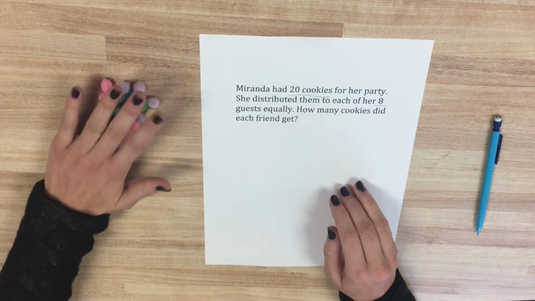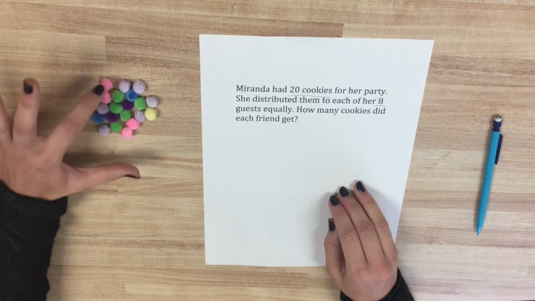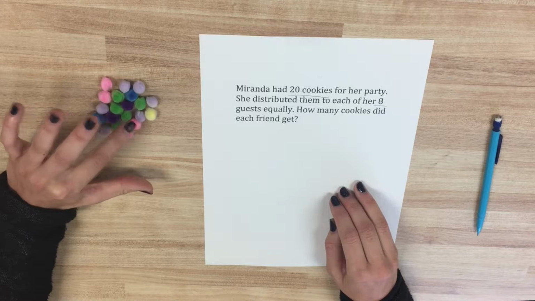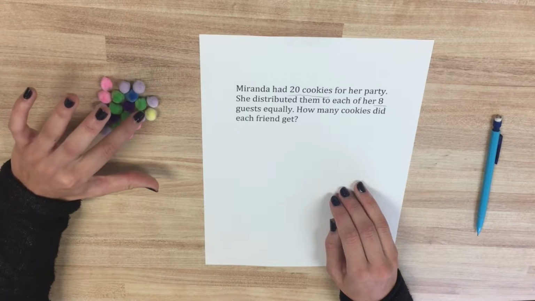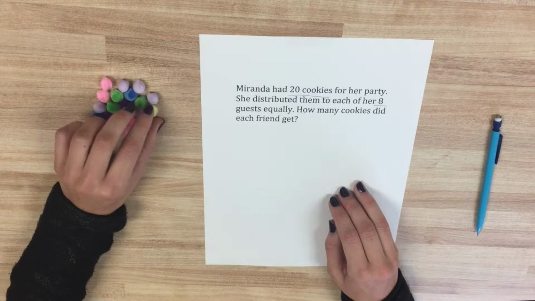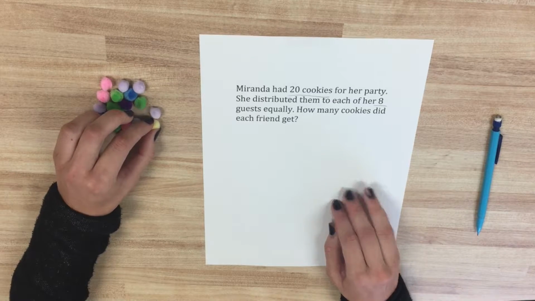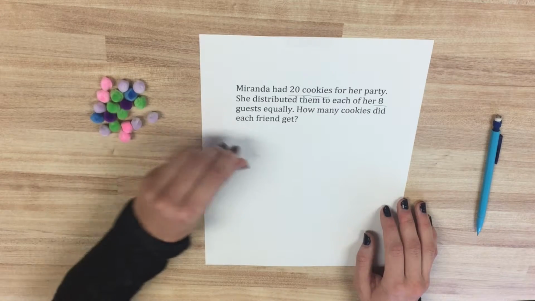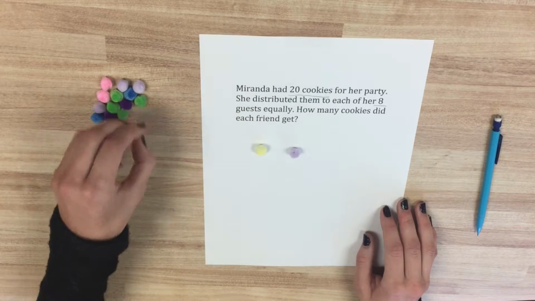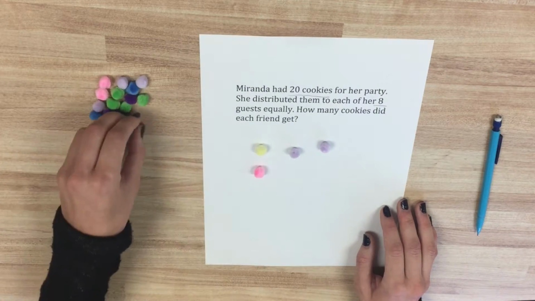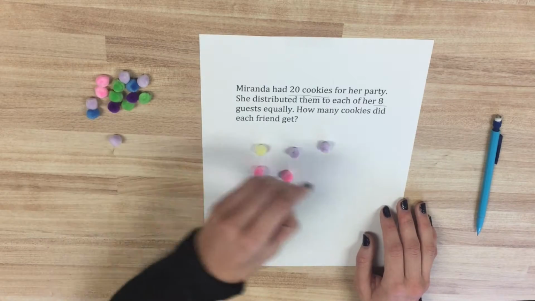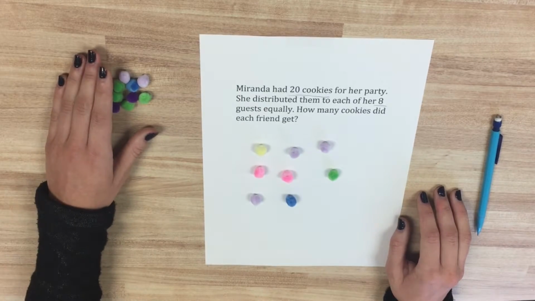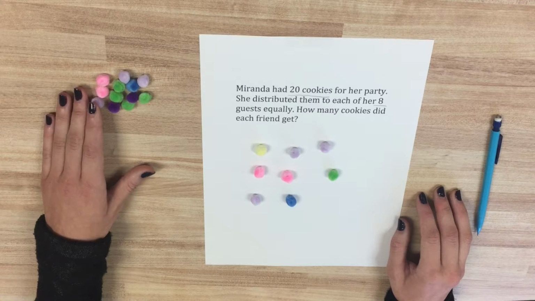Okay, so let's pretend that these are our cookies. We have 20 cookies. 1, 2, 3, 4, 5, 6, 7, 8, 9, 10, 11, 12, 13, 14, 15, 16, 17, 18, 19, 20. We want to see how many cookies each friend will get. Let's give 1 cookie to each friend and see how many we have left to give. 1, 2, 3, 4, 5, 6, 7, 8. So we have 12 cookies left to give.